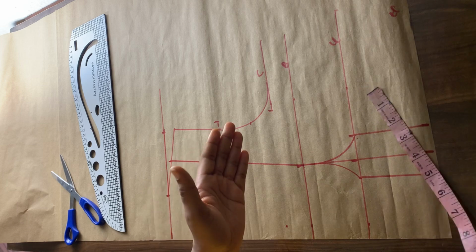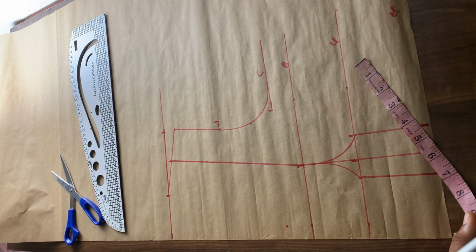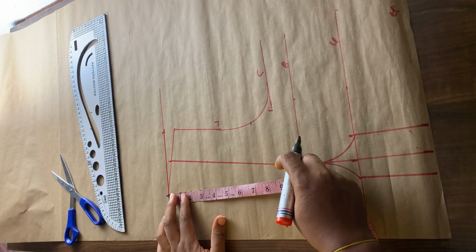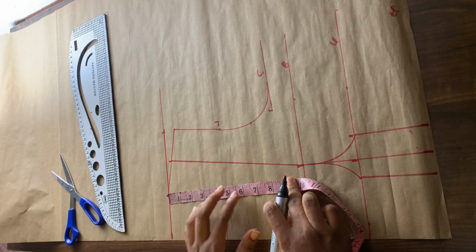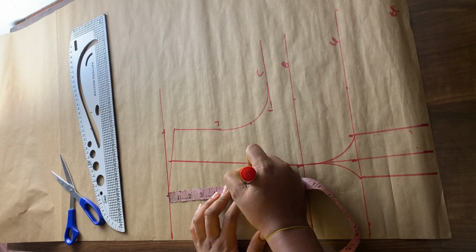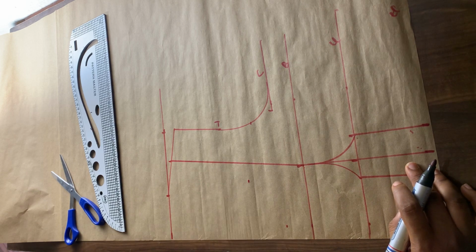Okay, but if I do this, my bustier area is going to be a little bit up. I don't want it that way. So what I have to do now is, from the shoulder line, I'm going to come down to 6.5 inches. Please note that I'm using 6.5 inches because it's my choice.